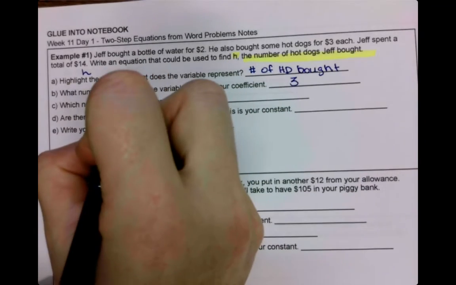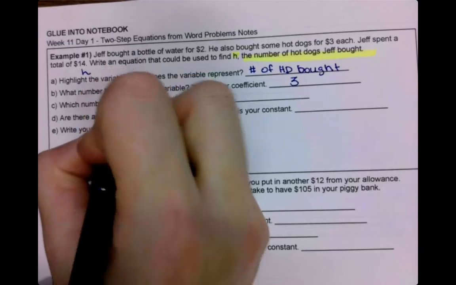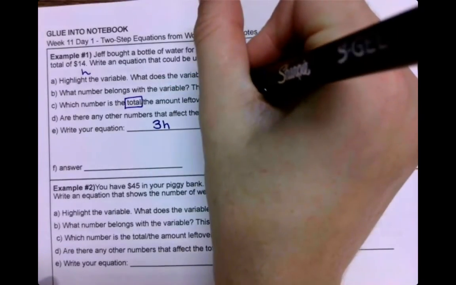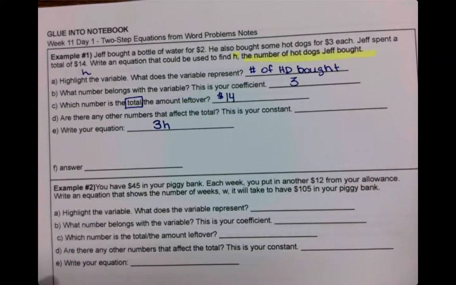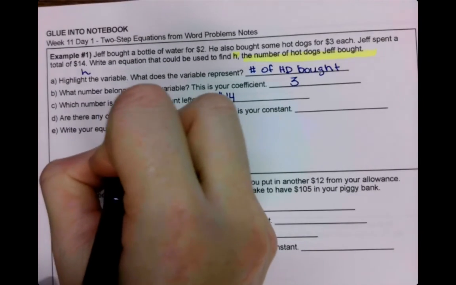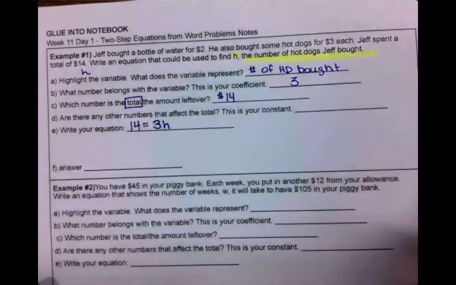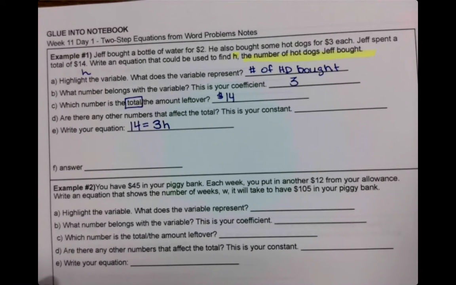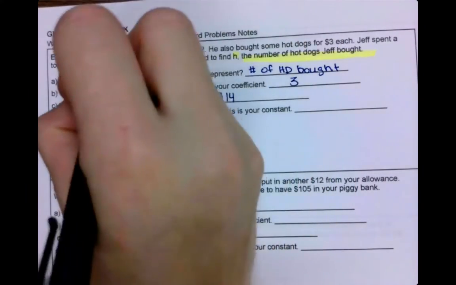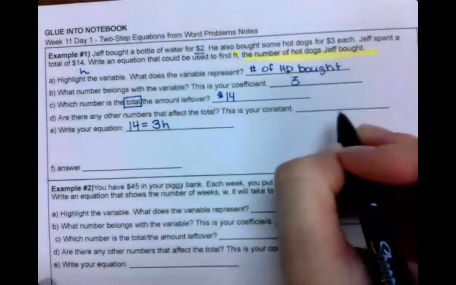In this case, we're talking about the total of his meal, which is $14. Then it says, are there any other numbers that affect the total? This is your constant. So see how we also have the water bottle that he bought for $2.